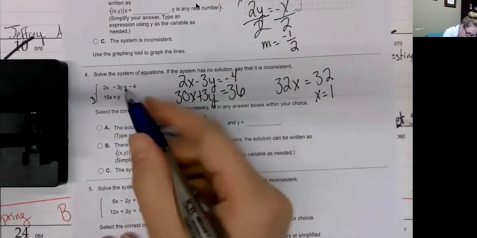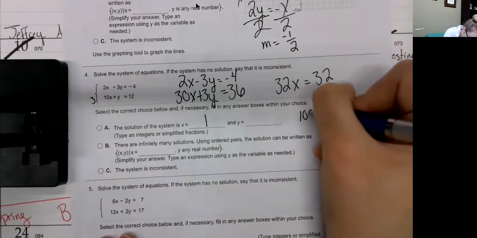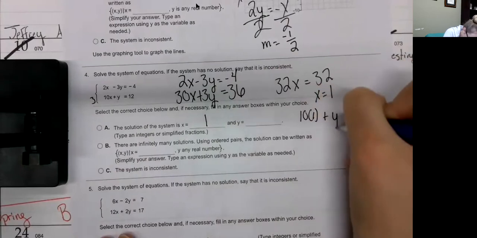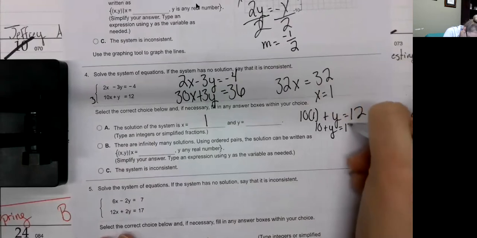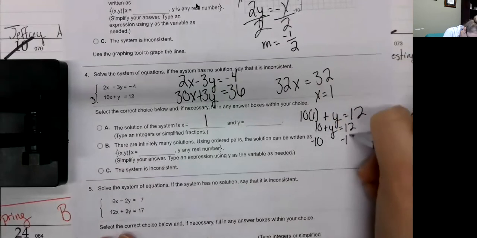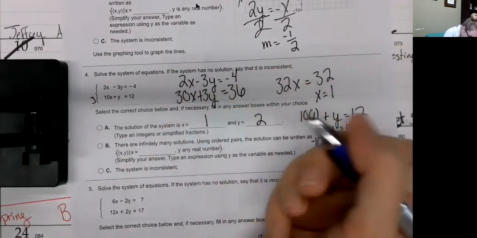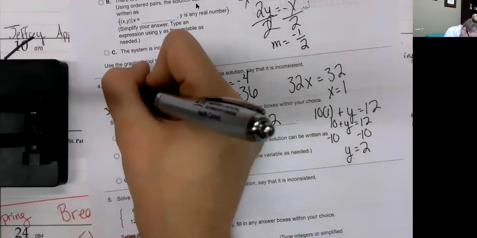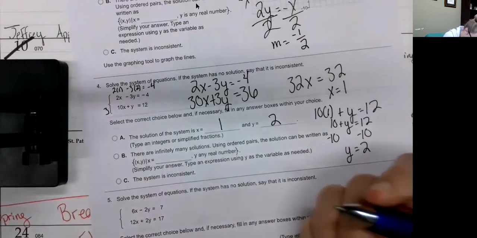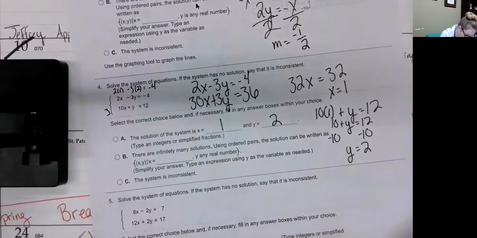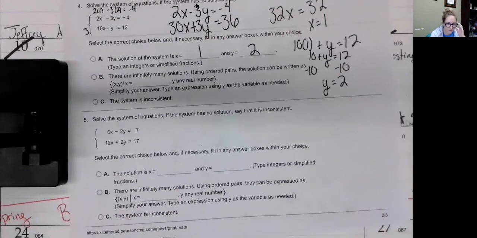Then I'm going to substitute this into either equation. I'm going to use the bottom one. So 10 times 1 plus y equals 12. So I'd have 10 plus y equals 12. Subtract my 10. Y equals 2. Check that. So 2 times 1 subtract 3 times 2 equals -4. 2 subtract 6 equals -4. Check. So I'm going to keep going since that one didn't have a graph.